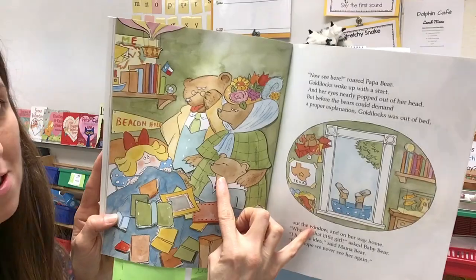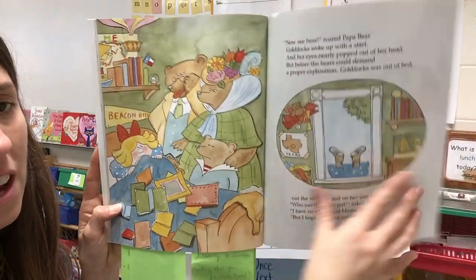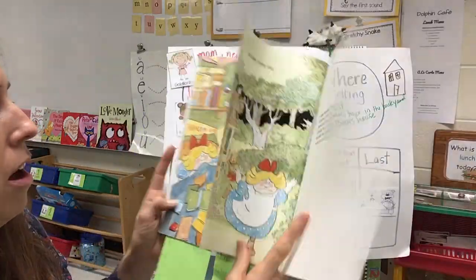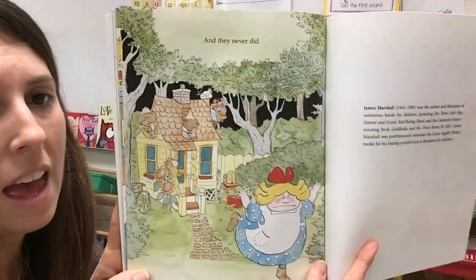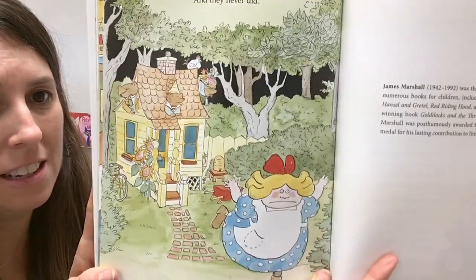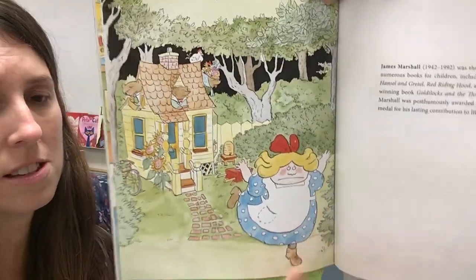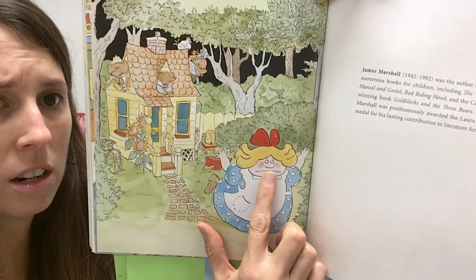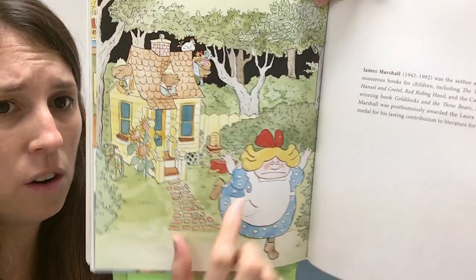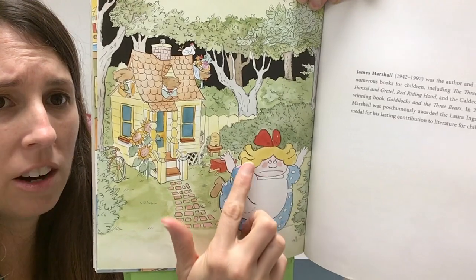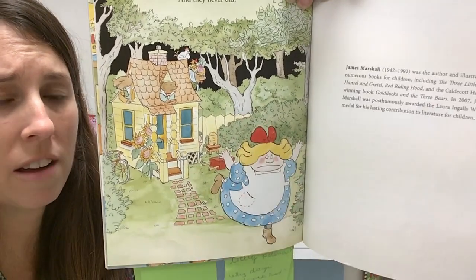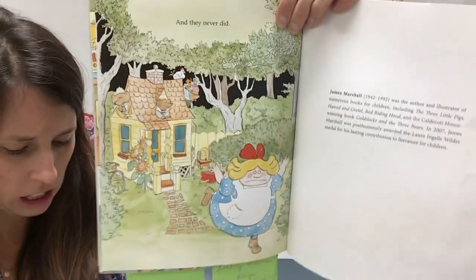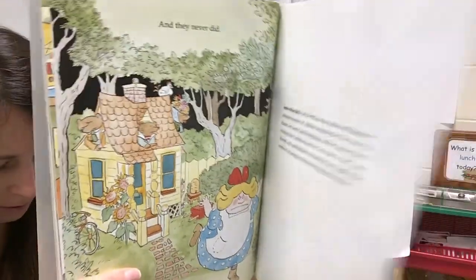Now, Baby Bear doesn't look happy, right? They are all not amused. And they never did. Look at Goldilocks' face in this illustration. Look at her face, her eyes now. She's running away. Her hair is blowing. We know she's running fast. I wonder if she learned a lesson.